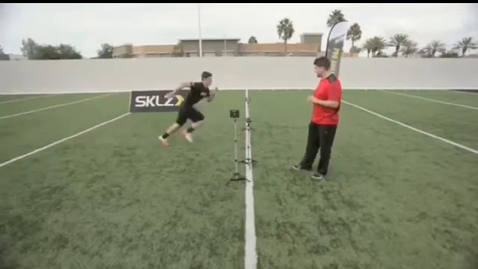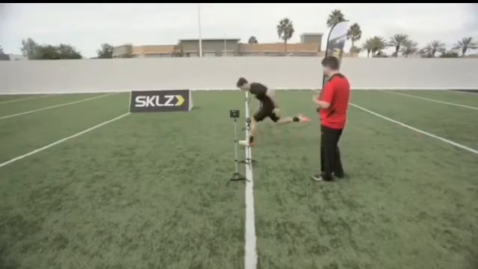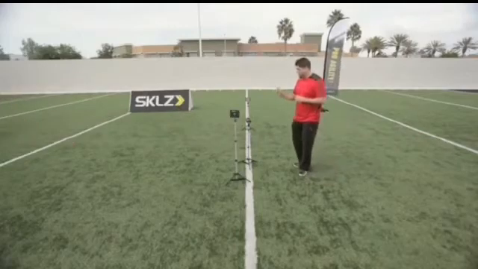Catches right hand to the right, left hand to the left, sprinting back through. Every time he breaks the beam, we're able to get a split, giving us a final understanding of your 5-10-5 times.